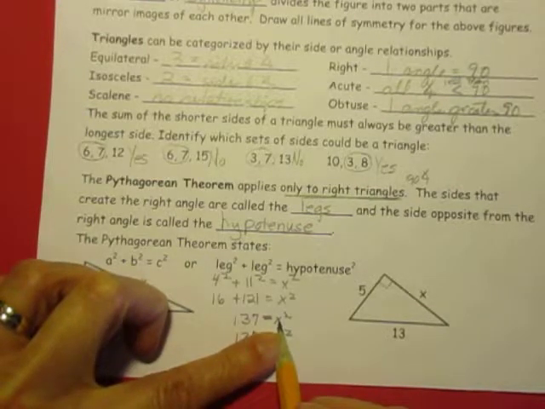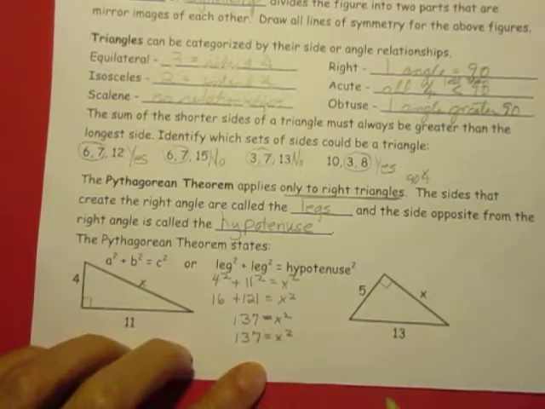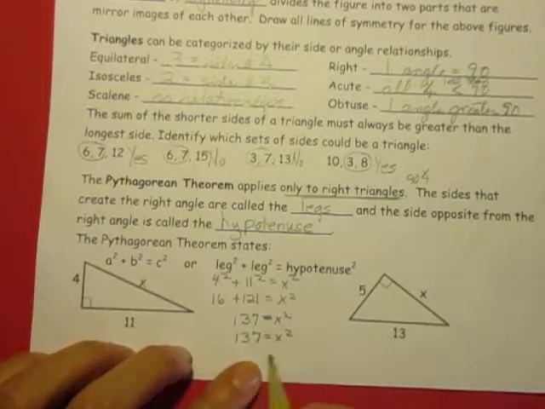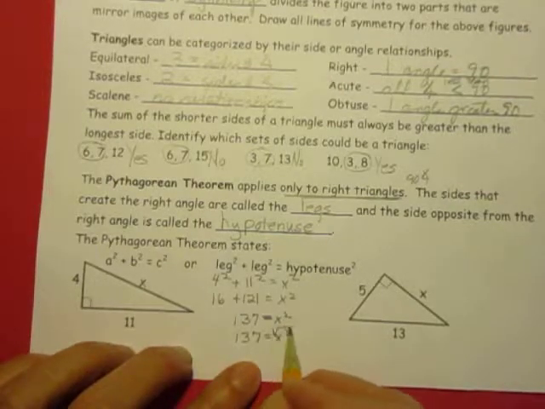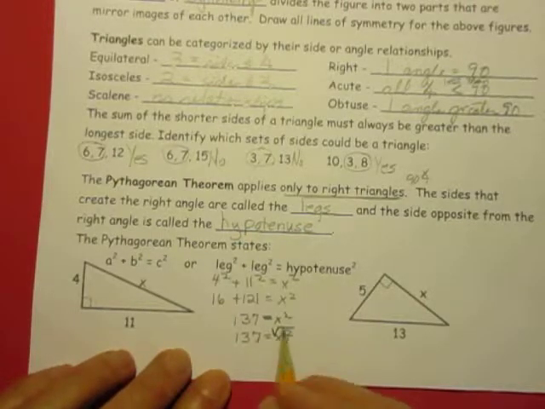I want to know what x is. So I have to figure out how I can get rid of that square. Just like adding and subtracting undo each other, multiplying and dividing undo each other. Squaring and square rooting undo each other. We talked about this a little bit when we were doing order of operations, that squaring and square rooting are inverse operations of each other.